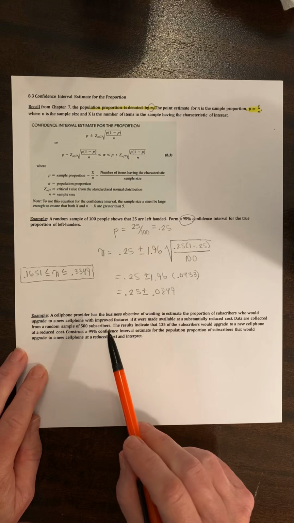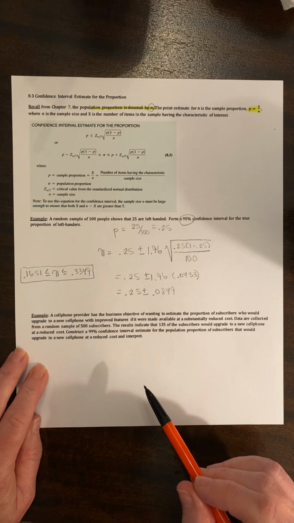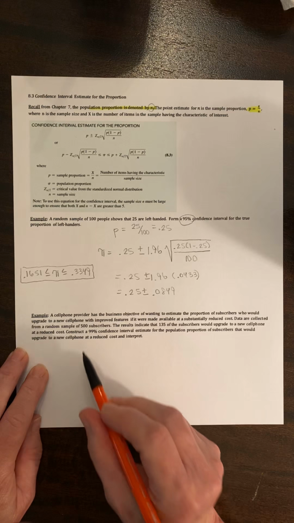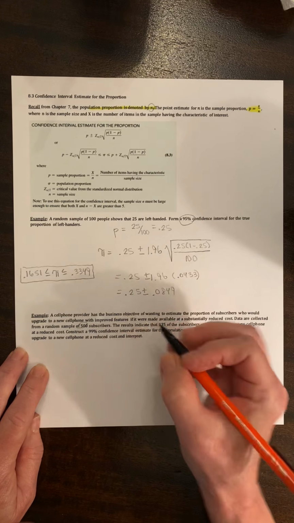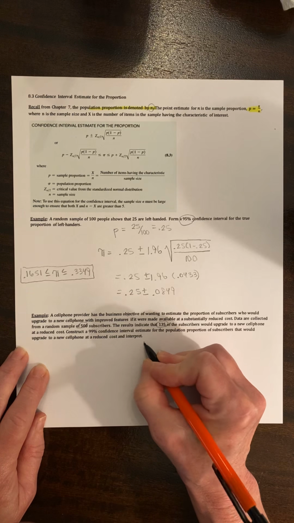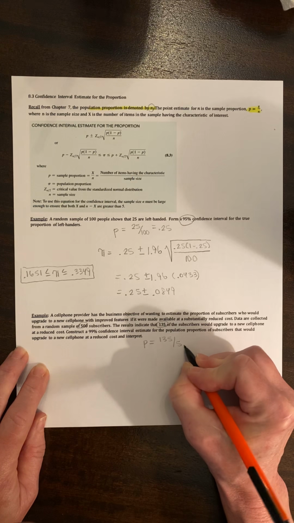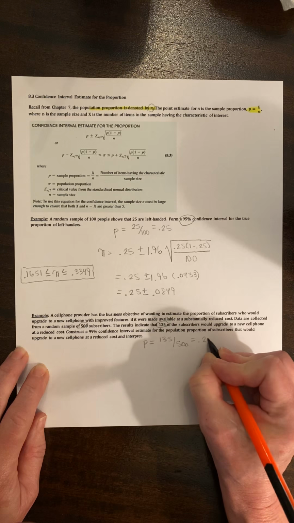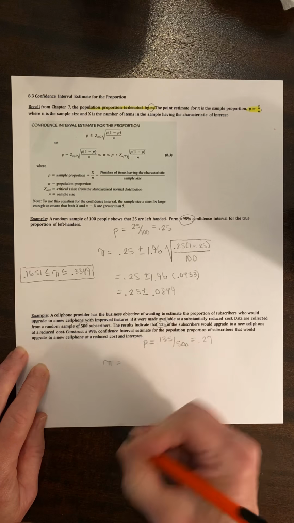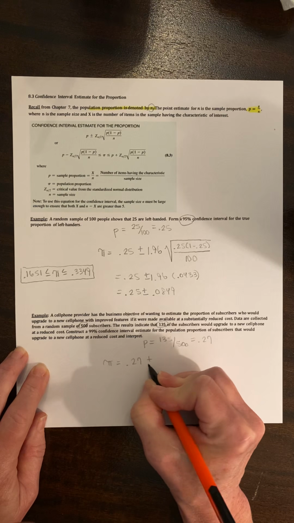Okay, this next one, we have a cell phone provider trying to see if they offer a new cell phone with improved features at a reduced cost, how many people would want it. They took a random sample of 500, and of the 500, 135 people indicated they would upgrade. So little p, my sample proportion is 135 out of 500, which comes out to 0.27. And pi, my population proportion in this case, is 0.27, little p, plus or minus.